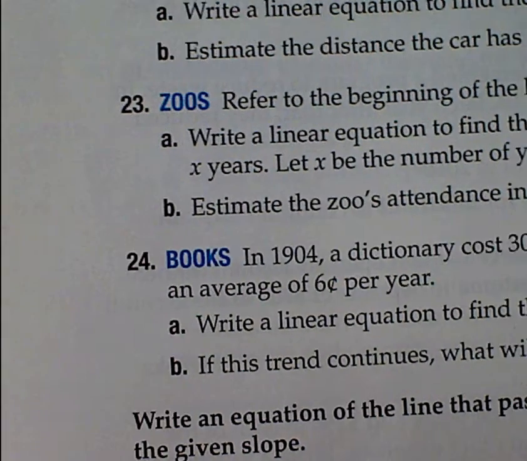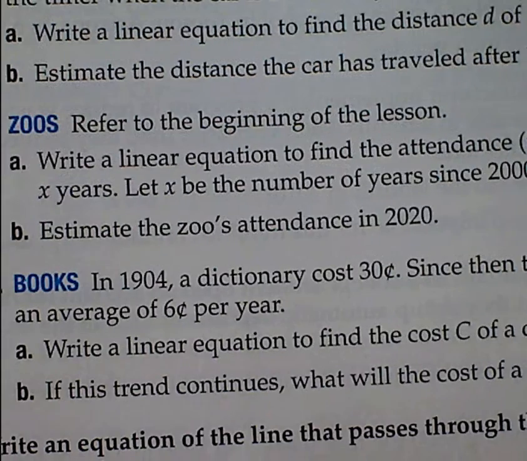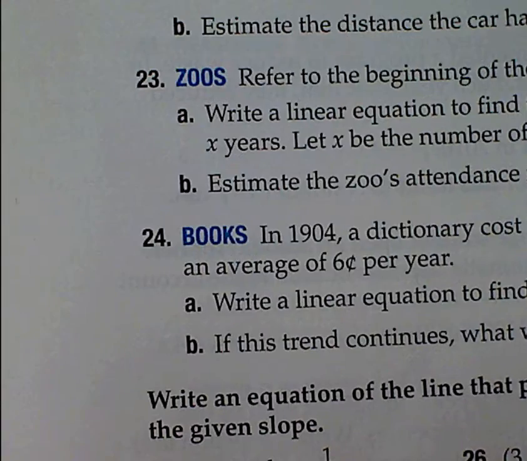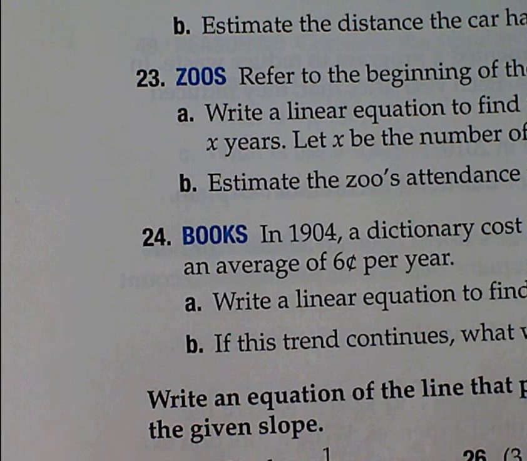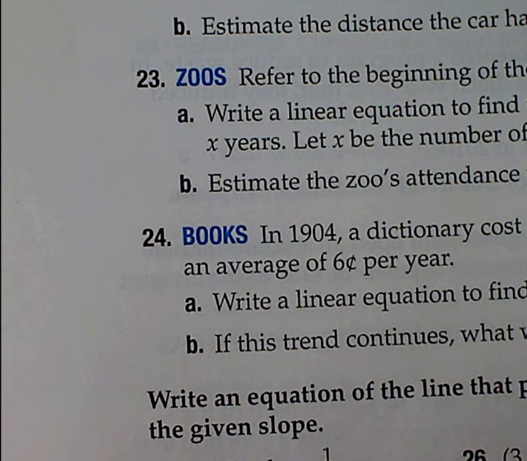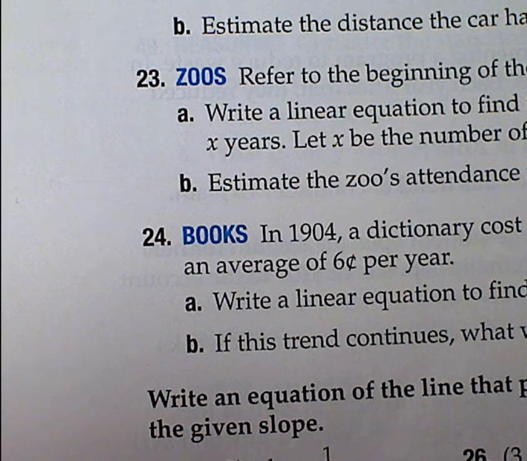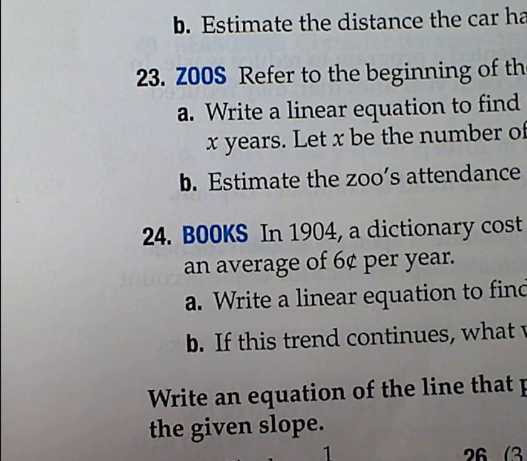Since then, the cost of a dictionary has risen an average of 6 cents per year. Write a linear equation to find the cost C of a dictionary Y years after 1904. So here we go.